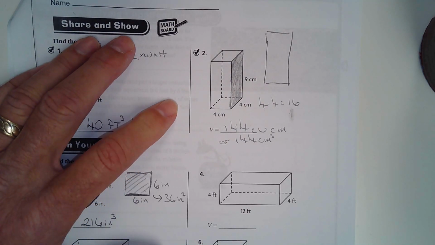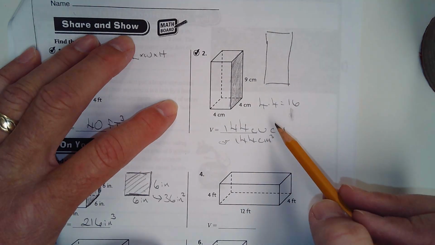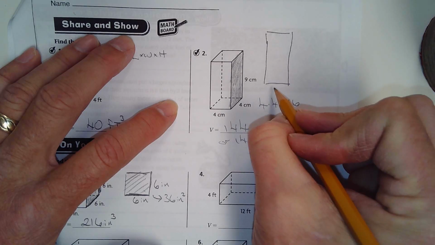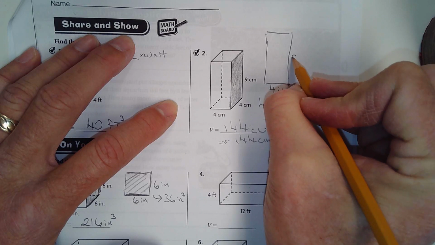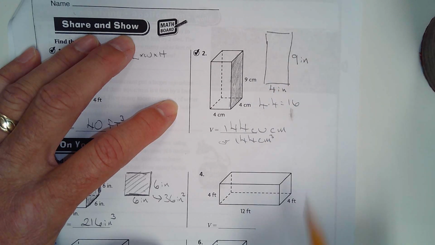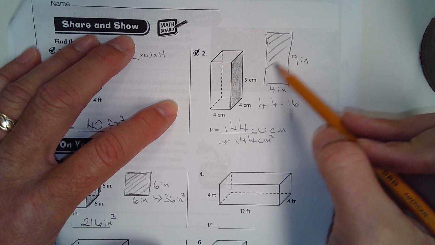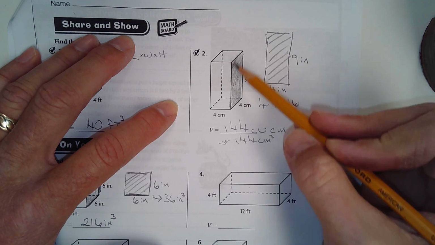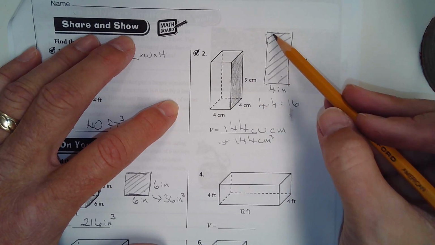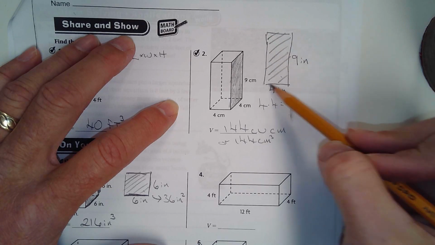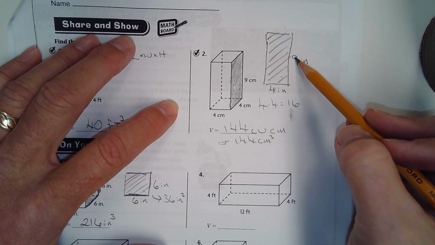Okay, so what are the dimensions of this rectangle? 4 and 9. Thank you. So one side is 4 inches, and the other side is what? 9 inches. Okay? So that's the dimensions of that right side of this prism. So this rectangle here has a base and a top of 4 and 2 sides of 9.